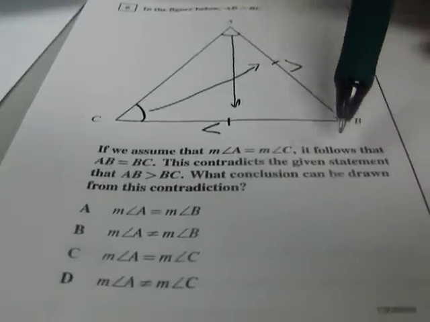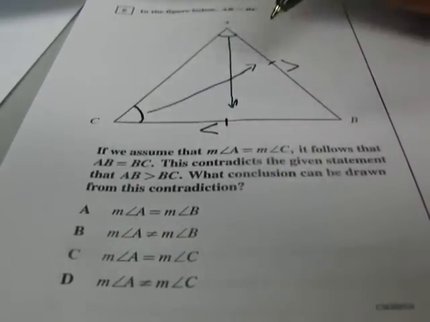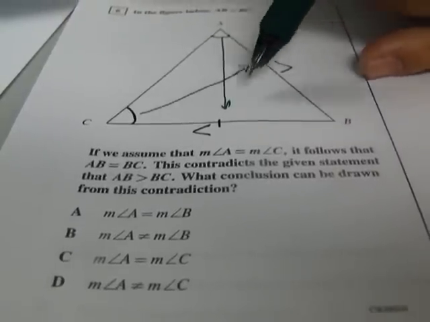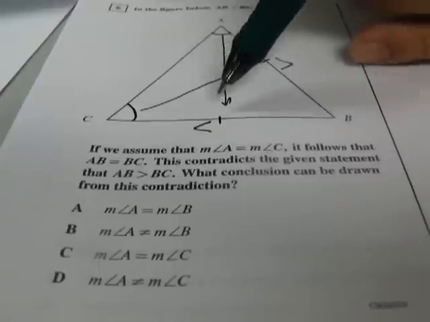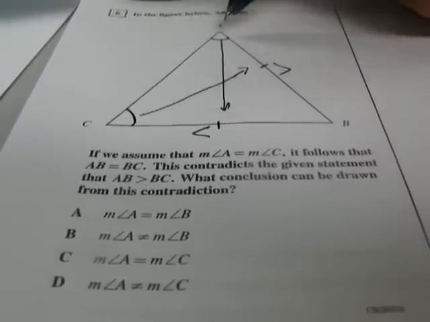This contradicts the given statement that AB is greater than BC. That's right. This one is greater than this one, so they are not congruent. So this is a false statement that they are congruent. What conclusion can be drawn? Well, if we know that the sides cannot be congruent, then we know that these angles also cannot be congruent.